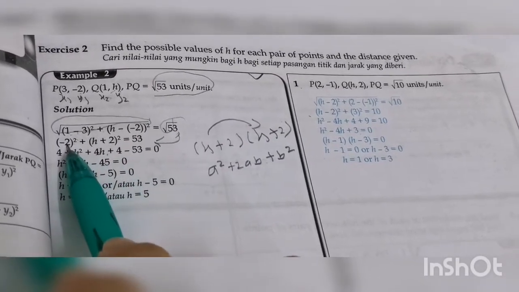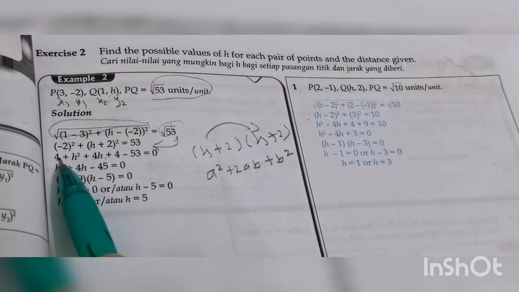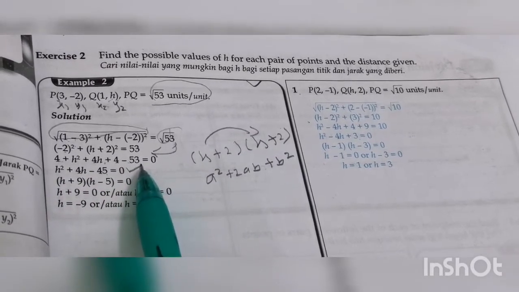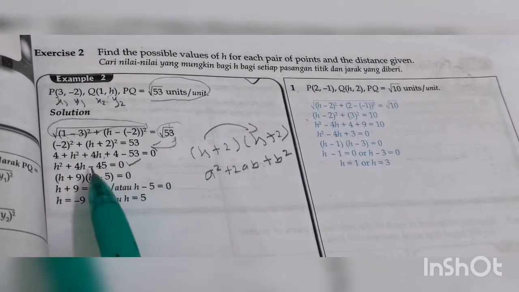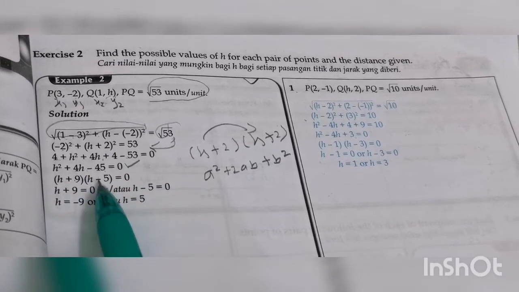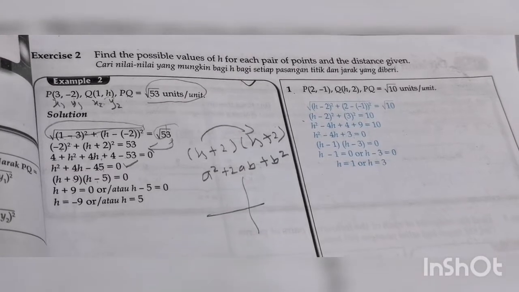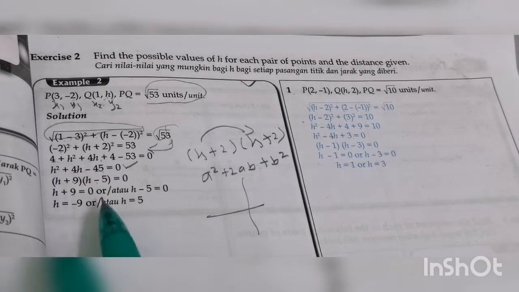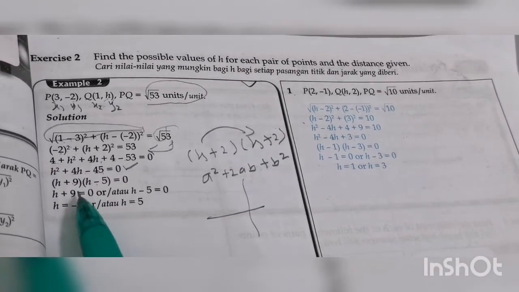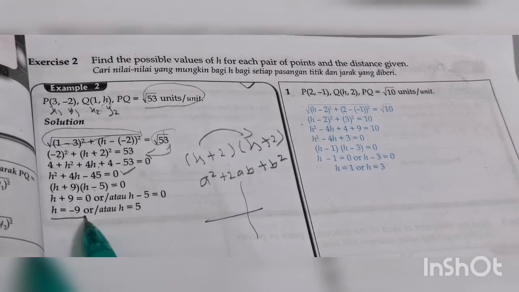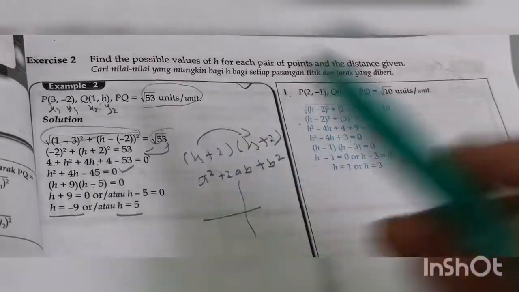Don't forget this one, after square will be 4. After you rearrange it, you get a quadratic equation, and then you factorize it. You can use your calculator to factorize, or use the traditional way. And then you get two answers: first answer is negative 9, and another one is 5.